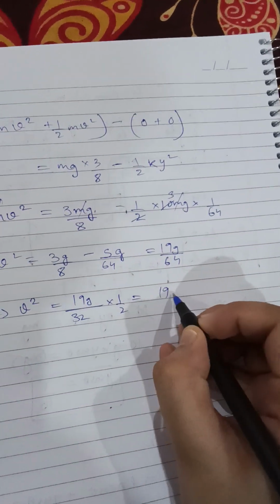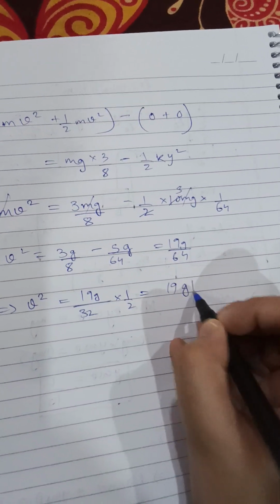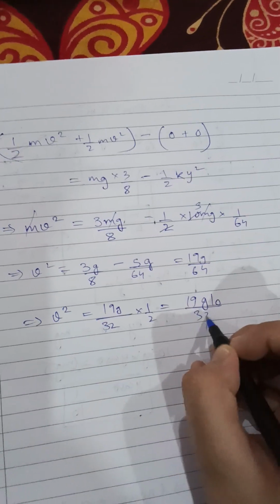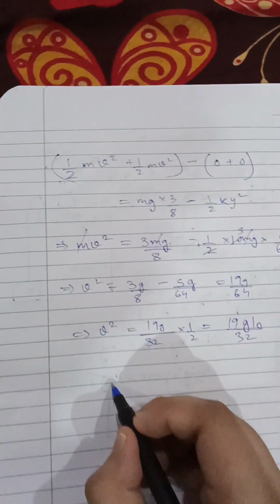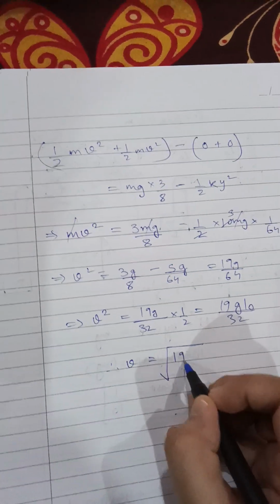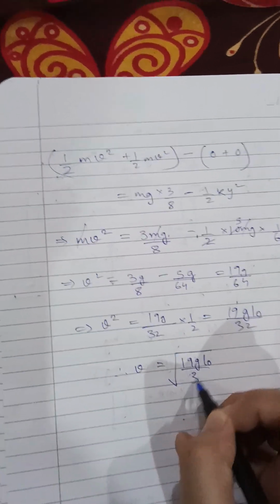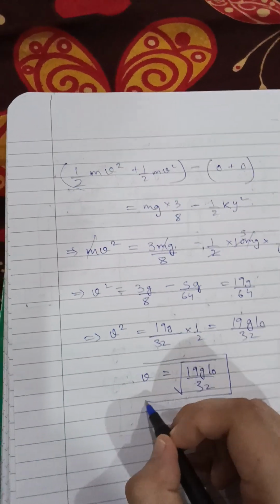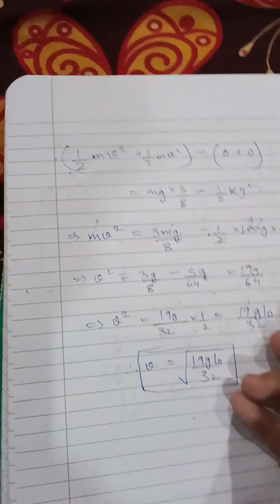So 19g L naught by 32 is v squared. Therefore, v is equal to square root of 19g L naught by 32. And this, my fellow audience, is the answer.